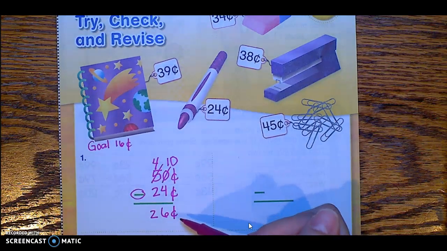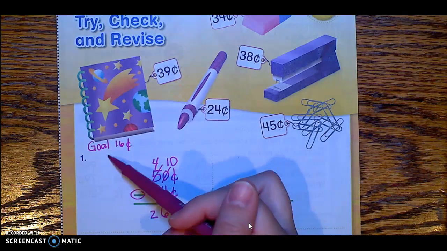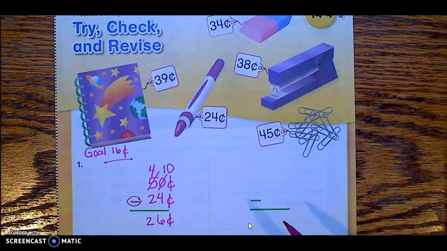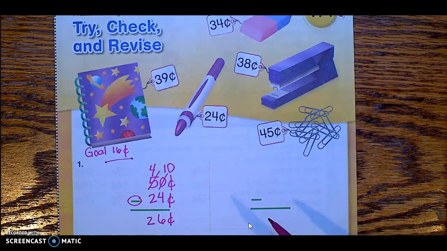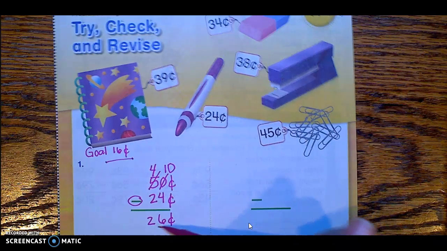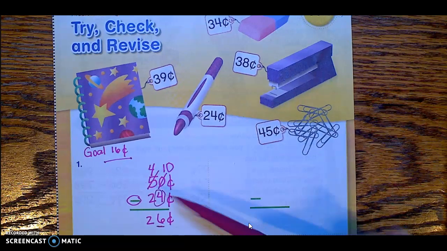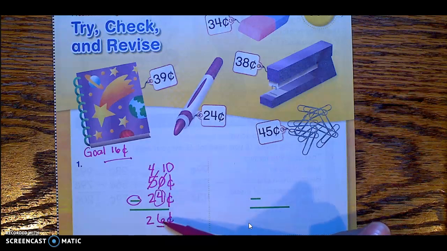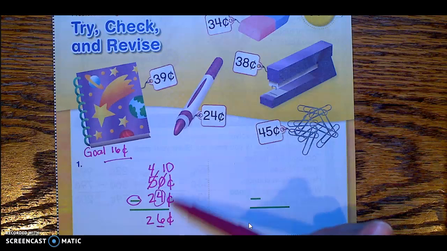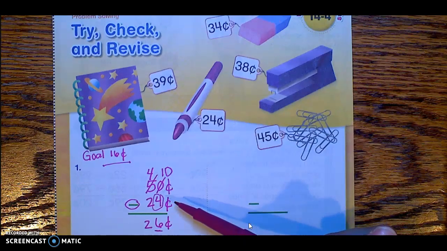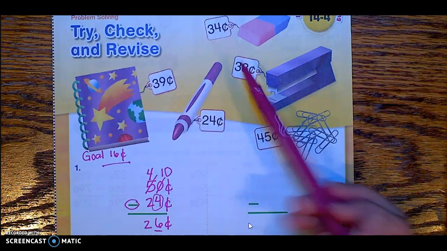Now, our goal is 16 cents. We didn't quite make it. So should we see if we could buy a more expensive item? So I'm looking over here. Here, we had a 6 and a 1. So subtracting a 4 is good for us, right? We have 0. If we take away 4, we got a 6. So what number has a 4 in the ones that's bigger than 24? Maybe let's try this eraser.